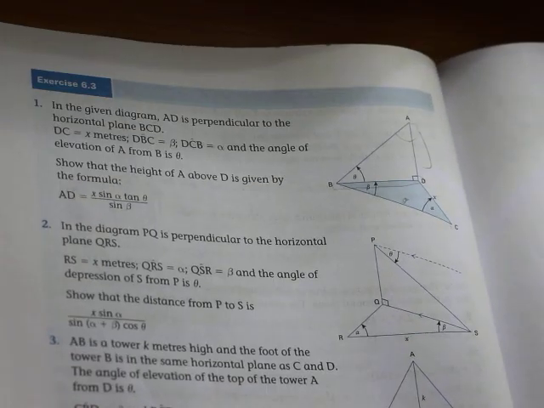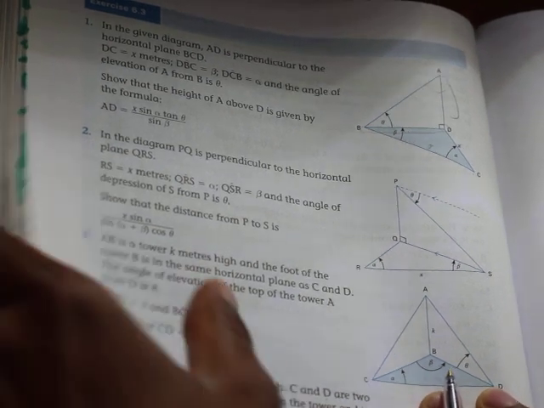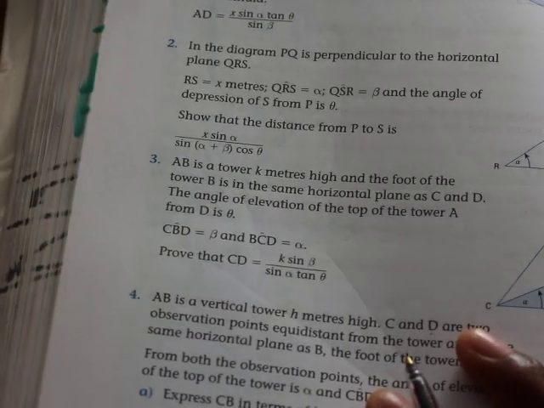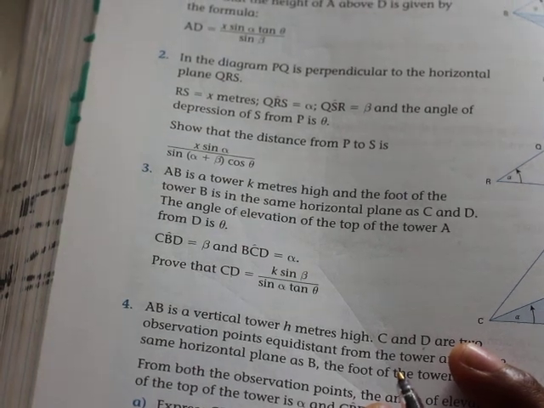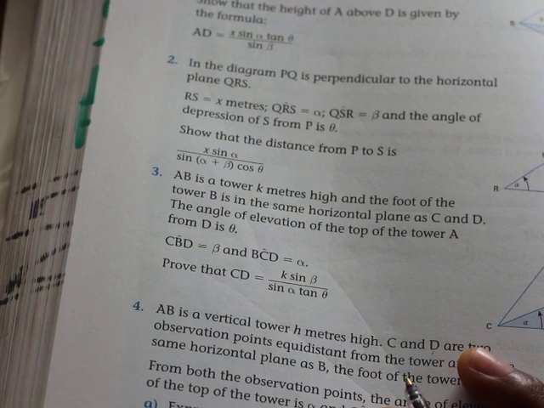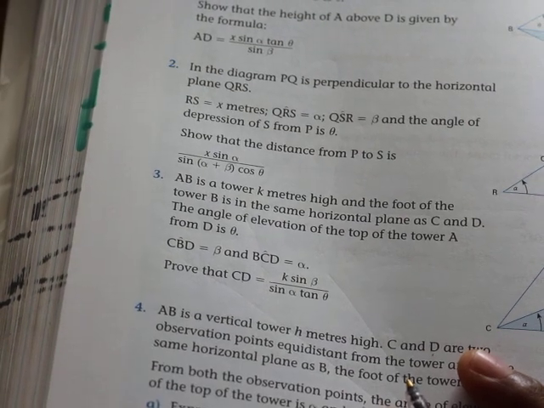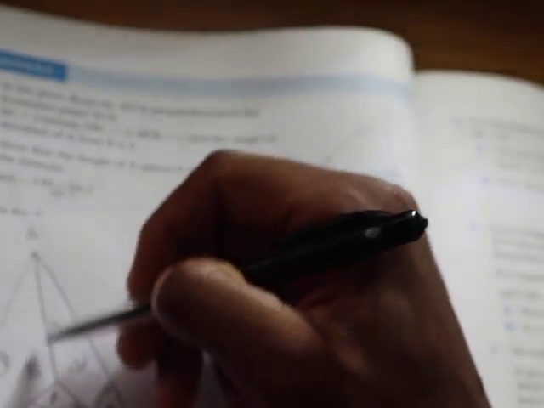So they're saying, so we're by number 3. So AB is, I hope you guys can see, let me just lift this up a little bit. AB is a tower, K meters high, and the foot of the tower B is in the same horizontal plane as C and D. So here's our tower AB, right?